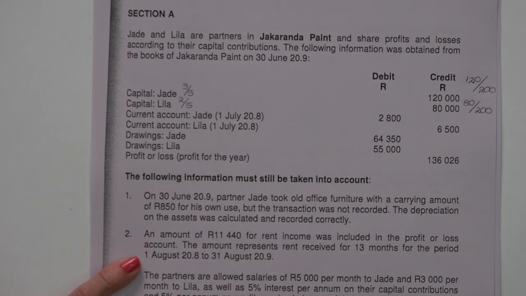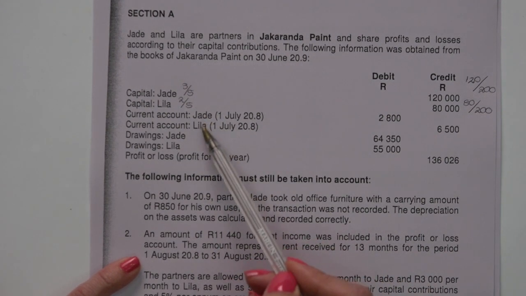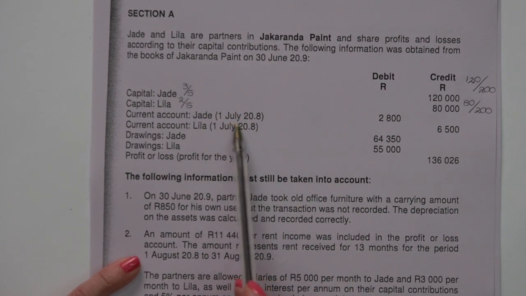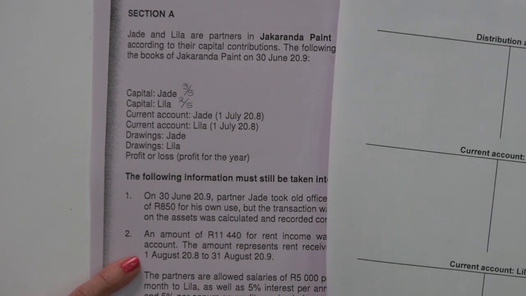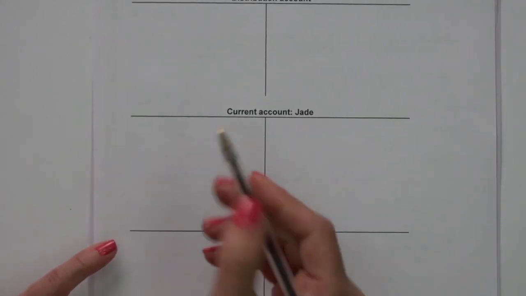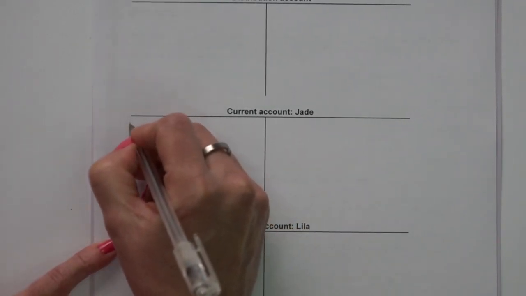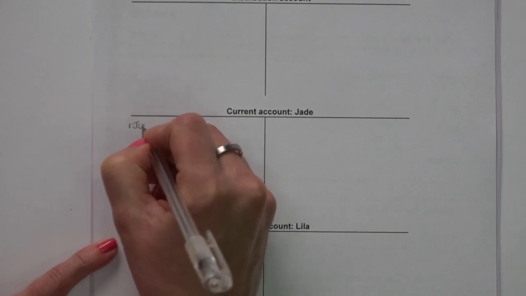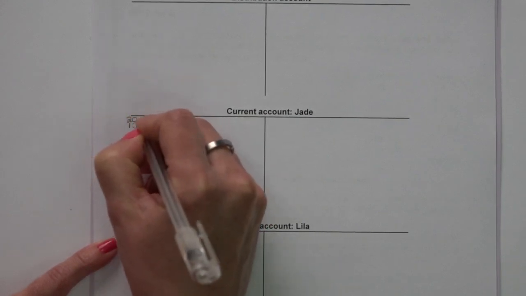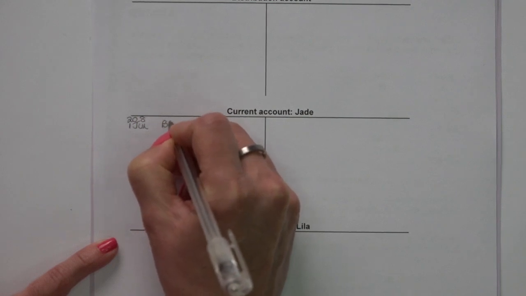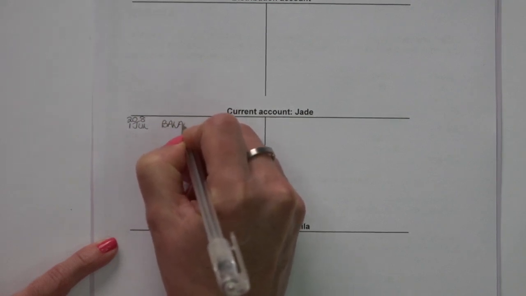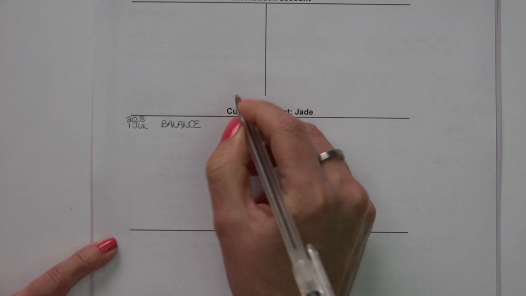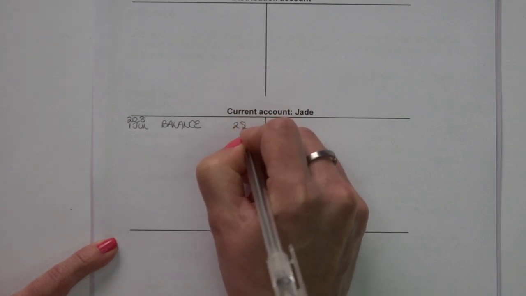If we can now start earning marks by including these balances at the start of the reporting period, you will see that for Jade we had a debit balance on the 1st of July 20.8, a debit balance of 2,800.